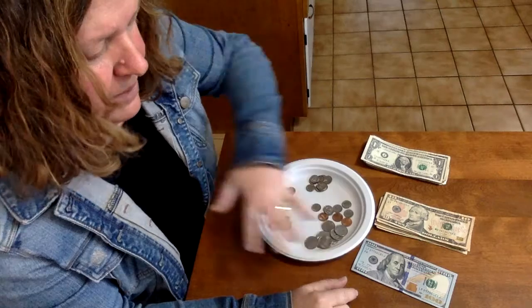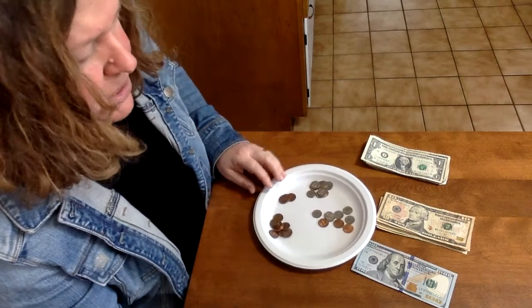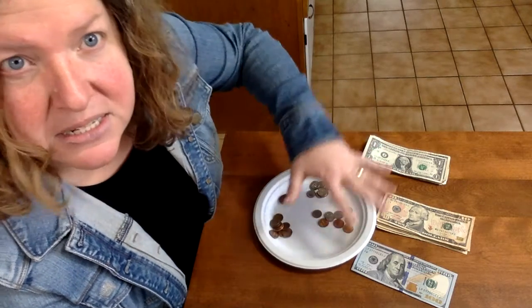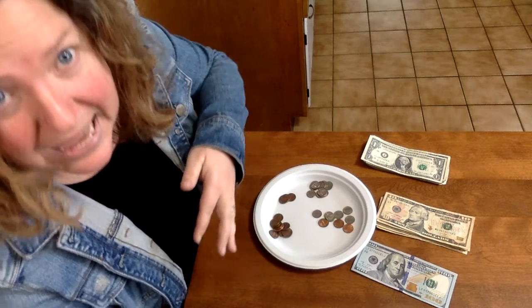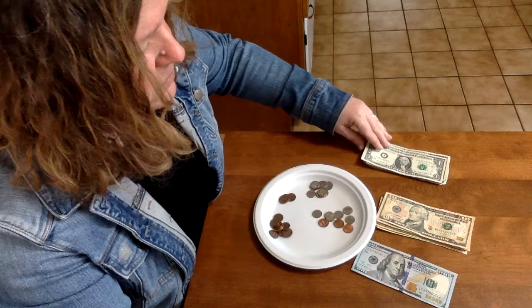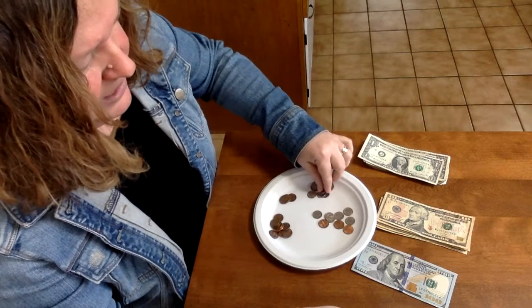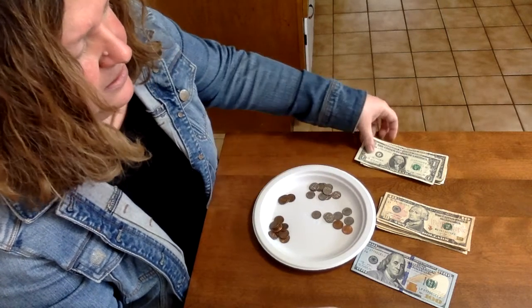So all of the money, aside from the quarters, and we'll talk about that as something different too, all of the money here is based on the tens, 10 more or 10 less. Like this one is cut into tens to make dimes. This one is cut into tens to make pennies.